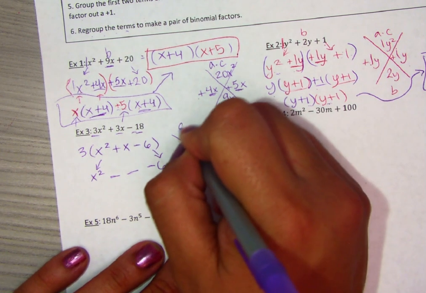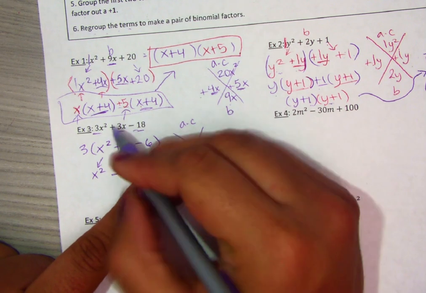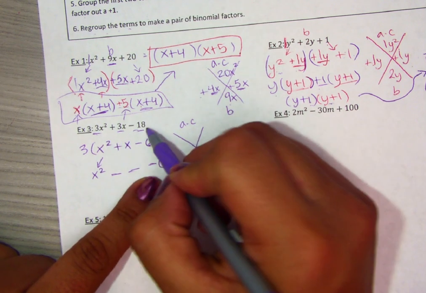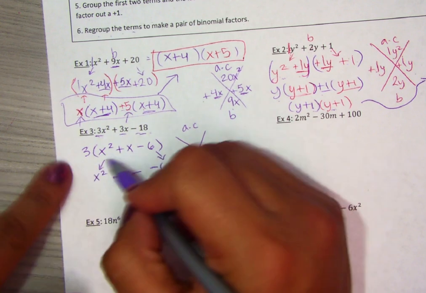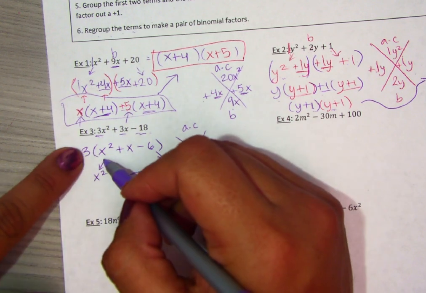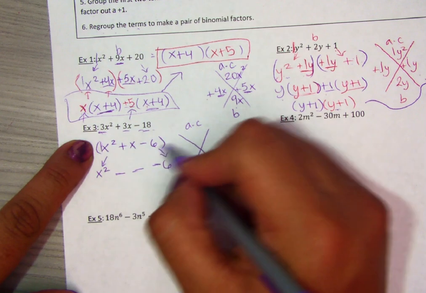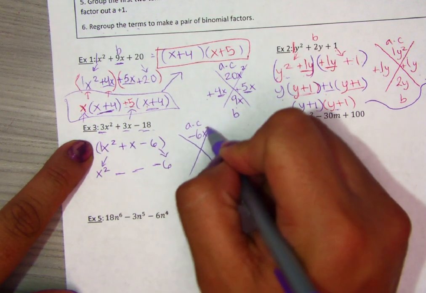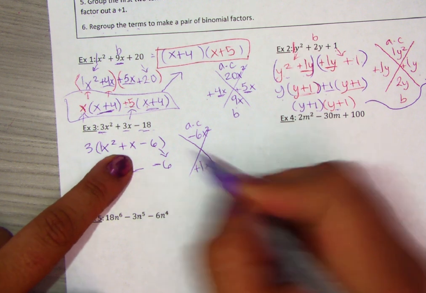We will multiply a times c, so that's 1 times negative 6. I know right here you have 3 and 18, but again, we're working already with this factored trinomial. So ignore the 3 and just look at this. So it's 1 times negative 6 squared, and then positive 1x is your b.